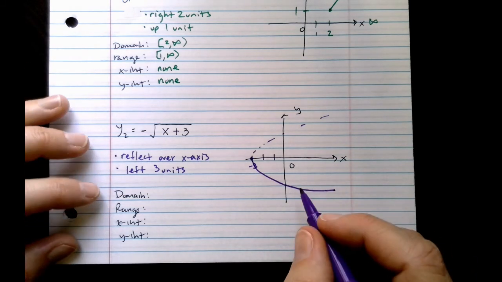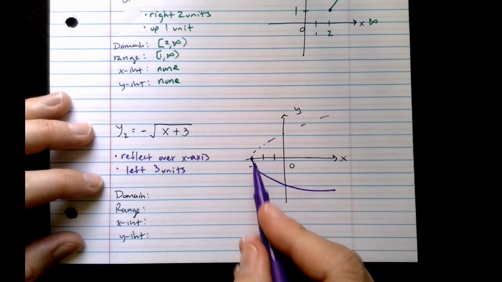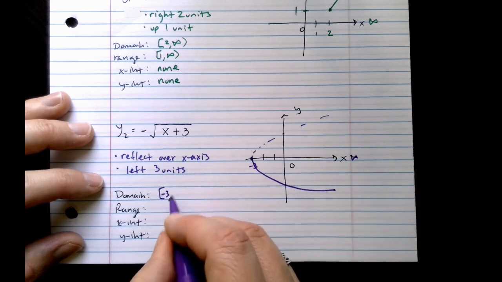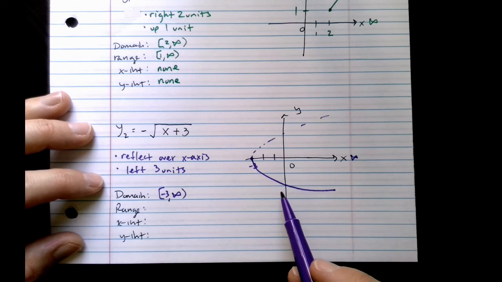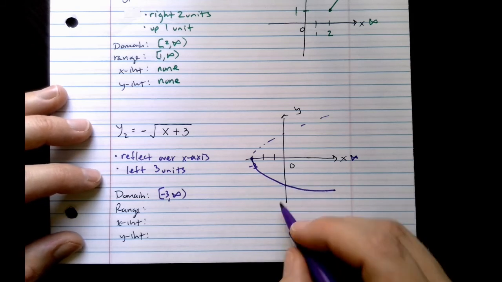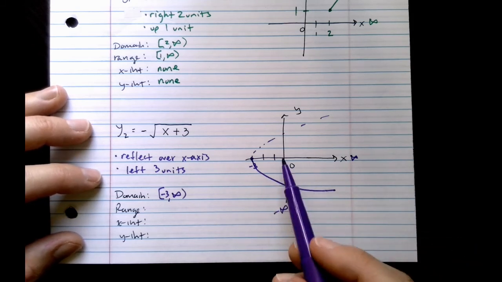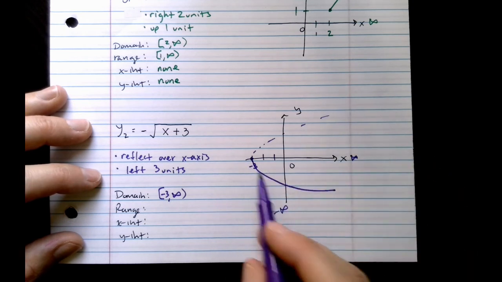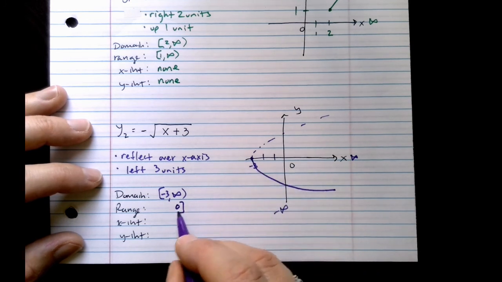So let's talk about our characteristics. What's the domain? Well, it starts at -3 and then goes to positive infinity. What's the range? Okay, well now it's switched. Before, it was always 0 to positive infinity or some number to positive infinity because it was growing forever. Now this is decreasing. So this actually has an upper bound of 0 and it has a lower bound of negative infinity.